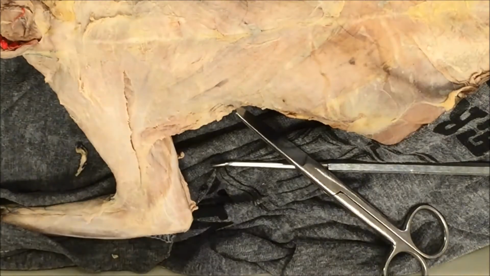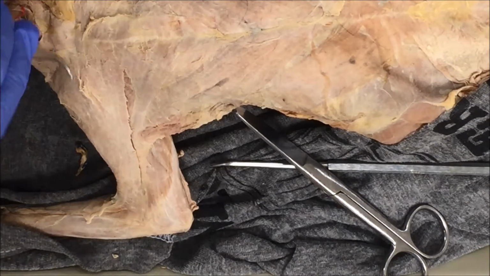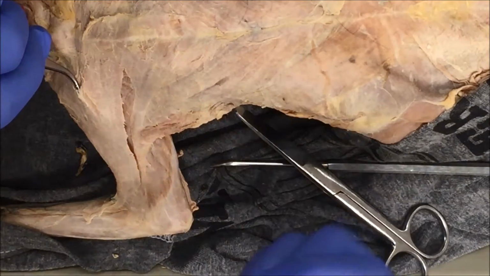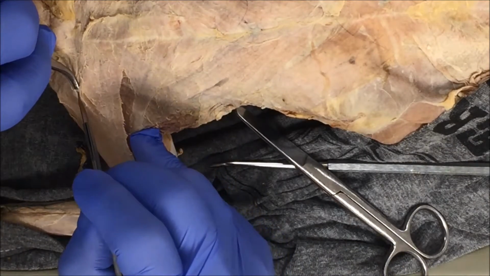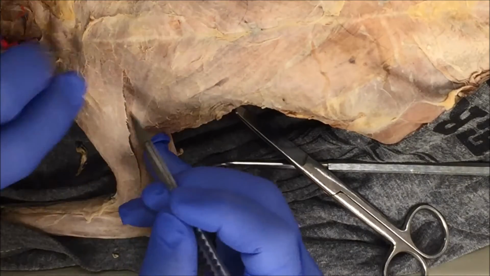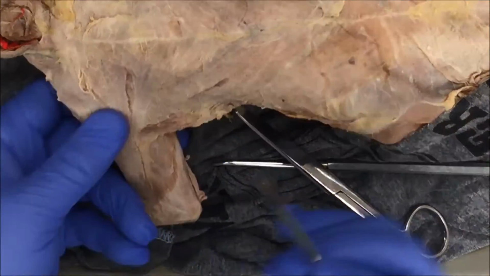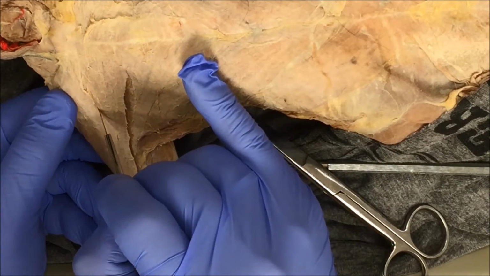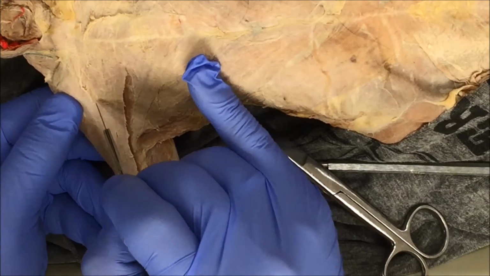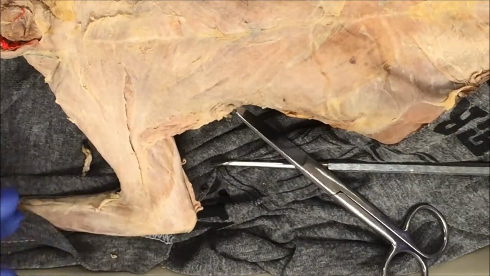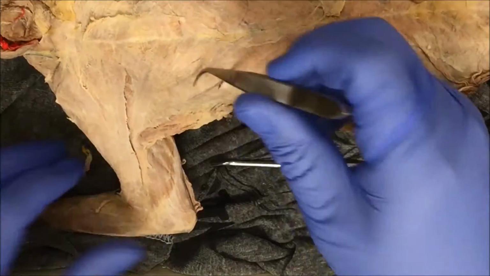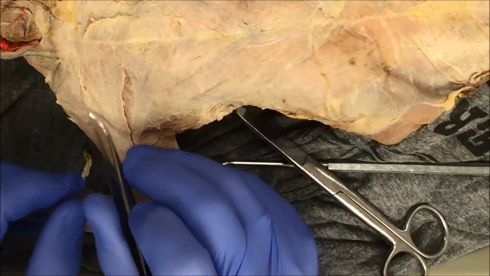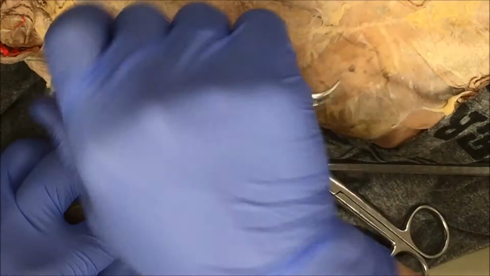All right, we're getting there. It's tedious, but we're getting there. This time I can see my line, so I'm just going to follow it with my blade. This is another technique where, if you're super careful, you can just create your outline. Again, if you have a sharp scalpel, this makes it really easy to do. Separate this muscle.